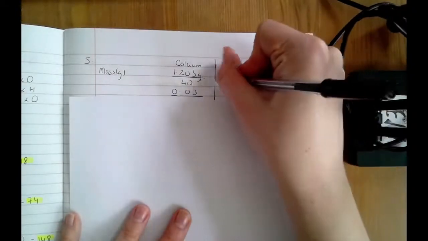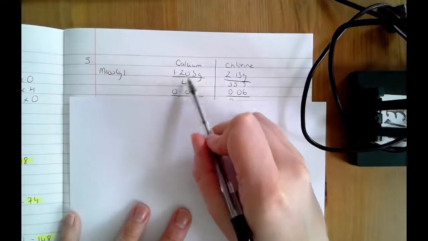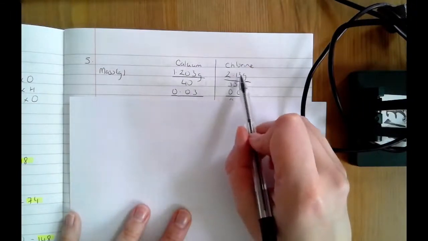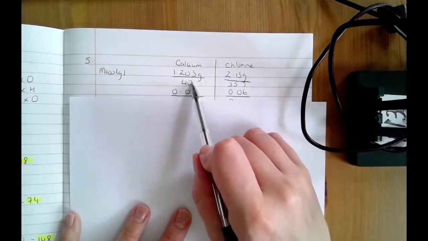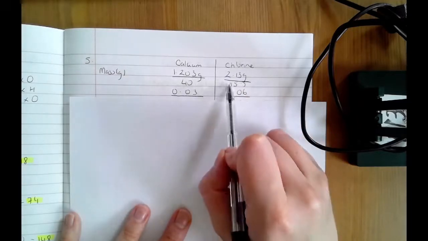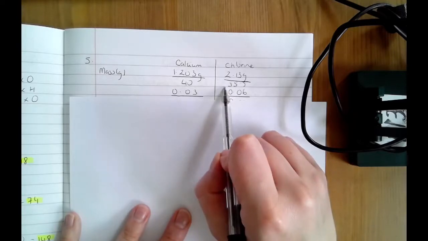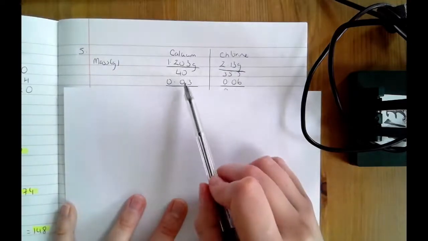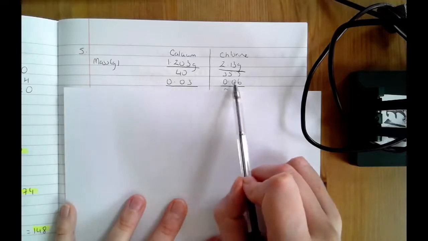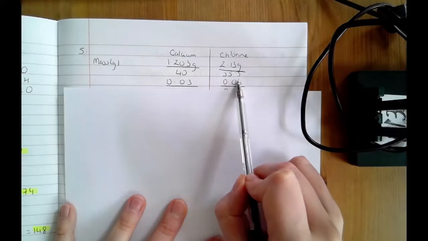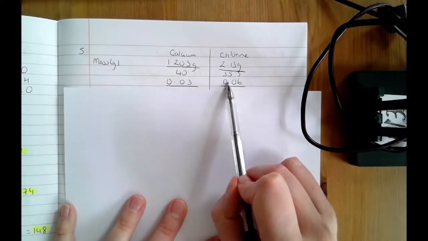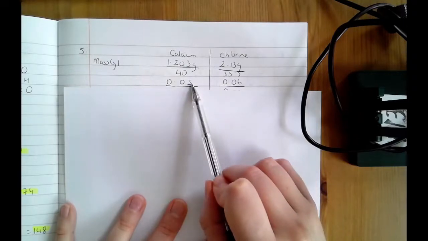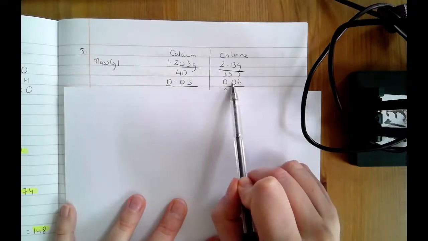So it's just 1.203 divided by 40 and then 2.13 divided by 35.5. Again, these numbers are coming from the question, but they can also be found on the periodic table. Once I've done this, I have got a ratio 0.03 to 0.06, but I need to turn this ratio into a whole number ratio. The easiest way to get rid of the decimals is look at these two numbers and ask yourself which is smaller. 0.03 is smaller than 0.06.